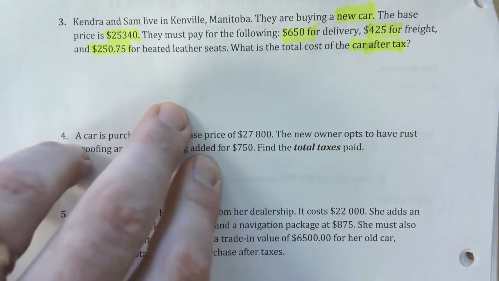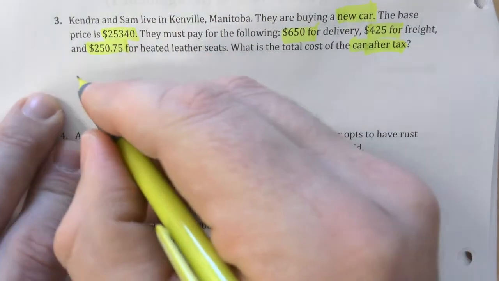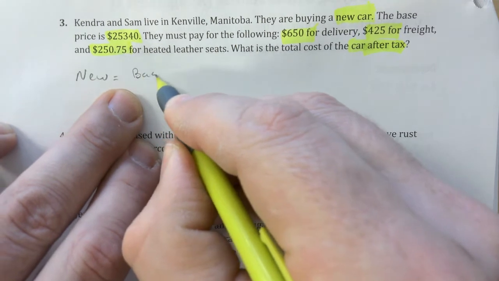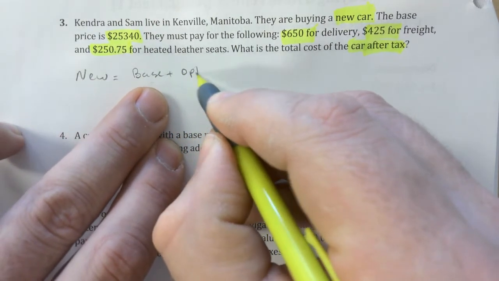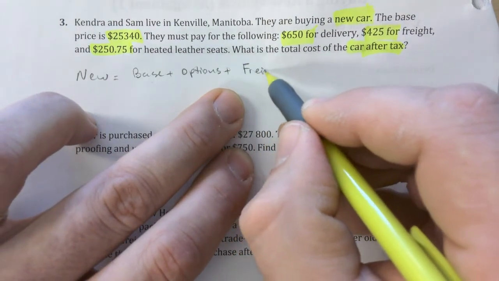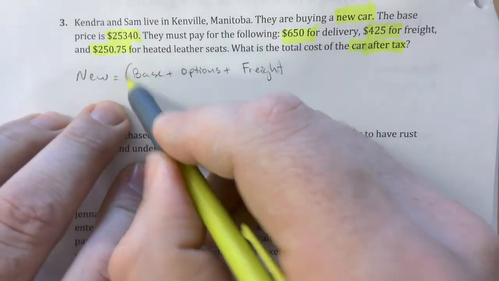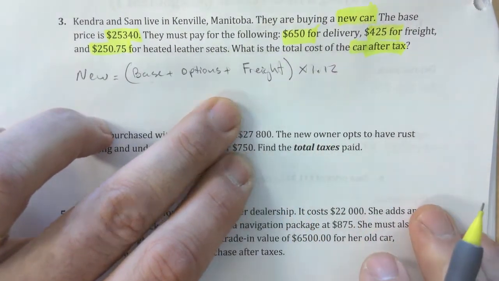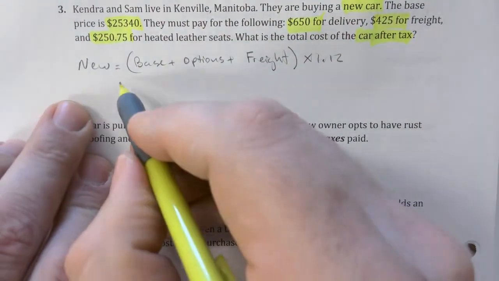Because it's a new vehicle, we're going to go base plus options plus freight, and if you want after tax, you're just going to have to multiply that by 1.12.